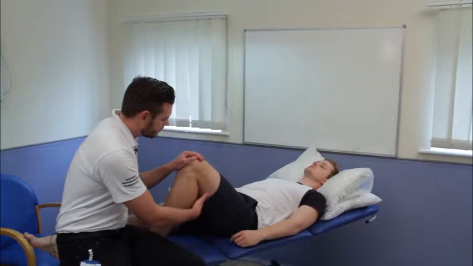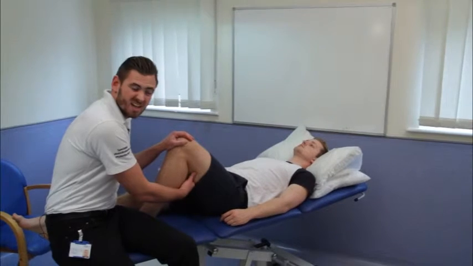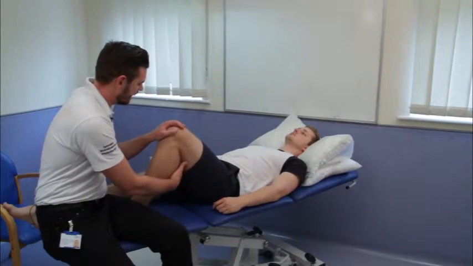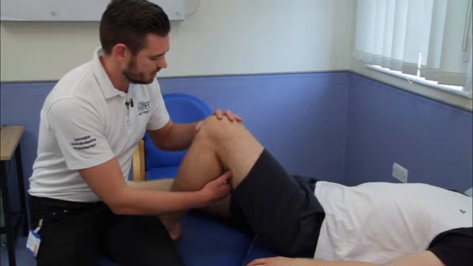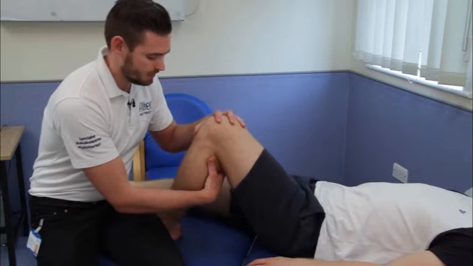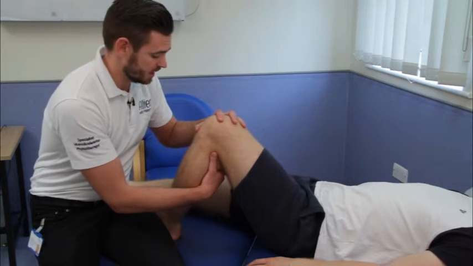What we want to do is make sure the patient's nice and relaxed. Okay, so the hamstring muscle at the back can act similarly to the ACL ligament. Okay, so we want that nice and relaxed. Then what we're going to do is feel for the joint line, okay, where the tibia is. We're going to apply pressure on the back of the tibia, on the back of the shin bone, and try and pull it forwards essentially, okay?